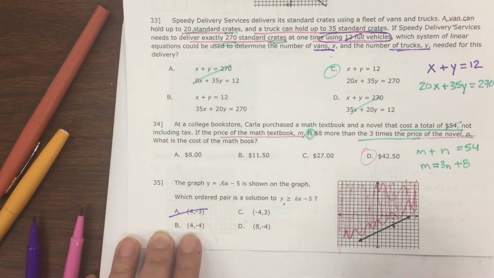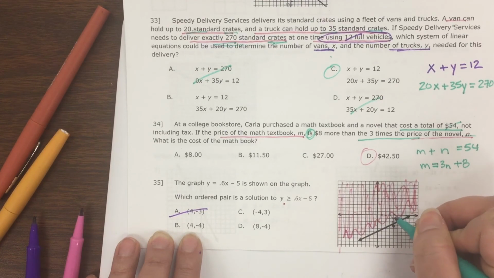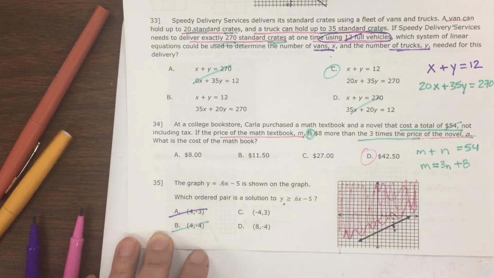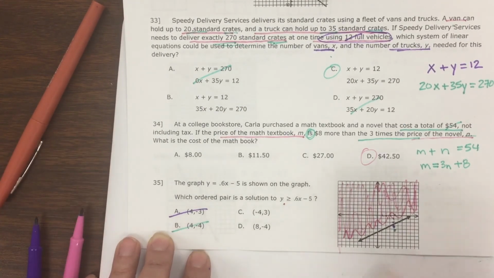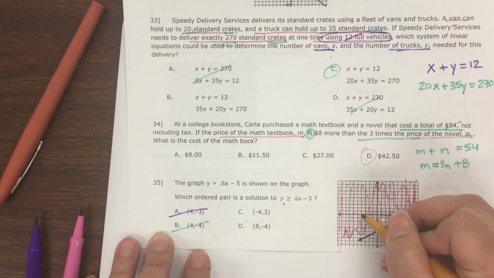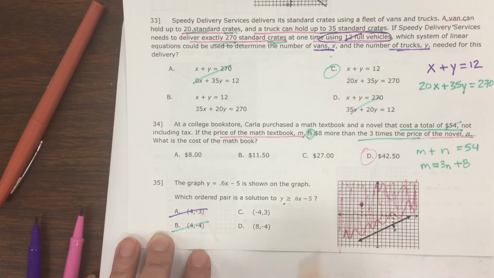Then I go to B, which is 4, negative 4, 3, which is a little bit lower, so it's not a solution. I go to C, which is negative 4, positive 3. That right there is holding strong and solid, so that one looks good.